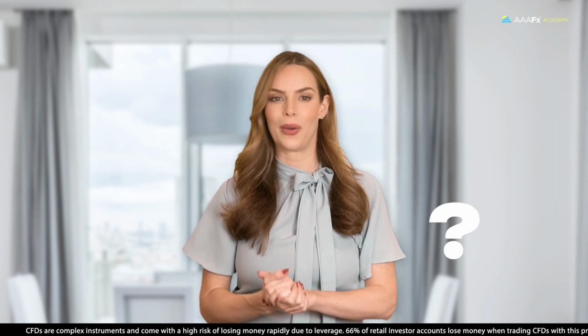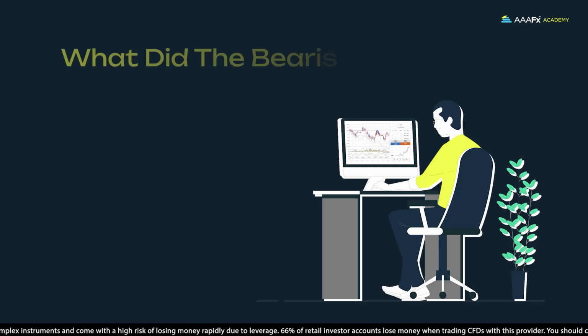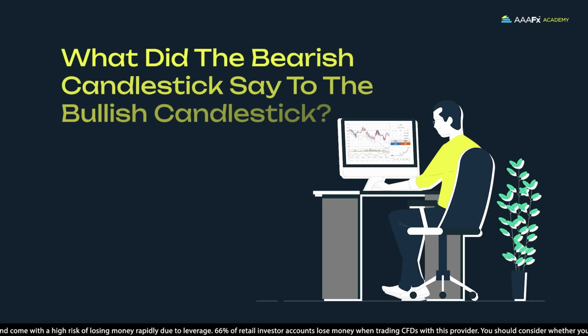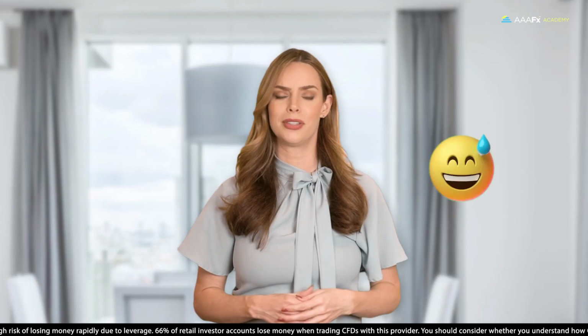Now answer this question. What did the bearish candlestick say to the bullish candlestick? You need to lighten up. Don't be so wicked all the time.